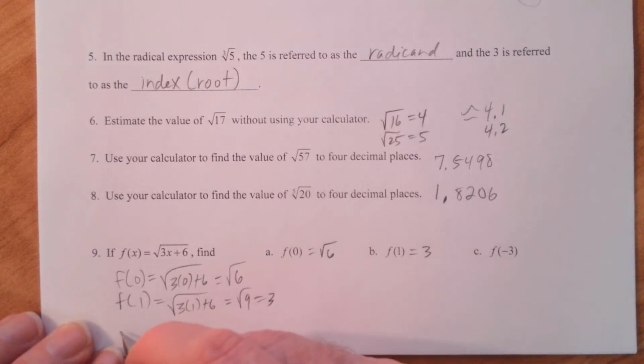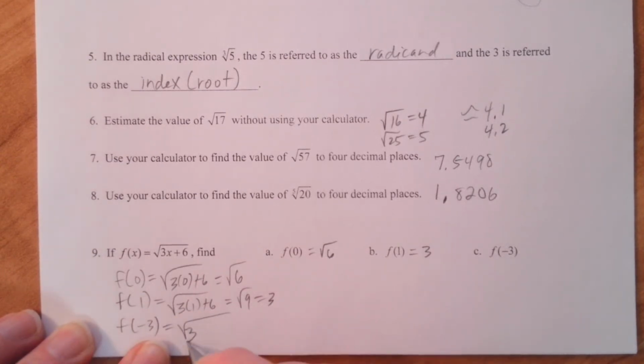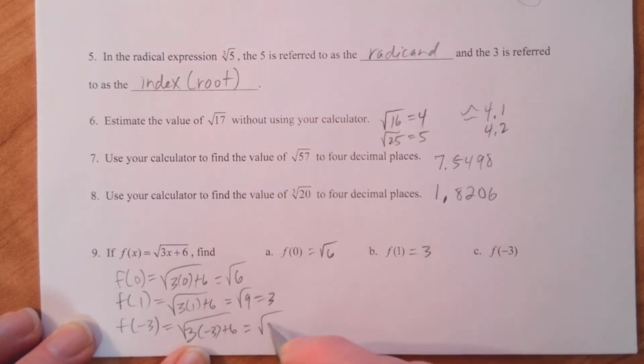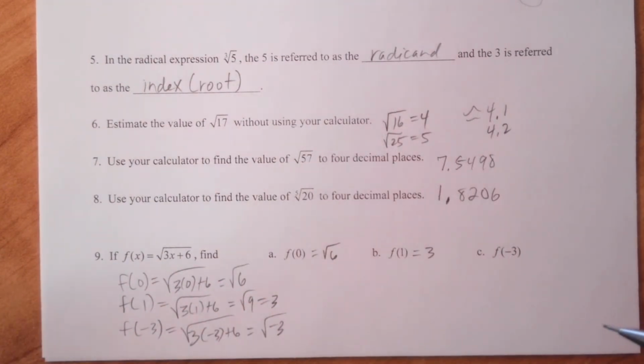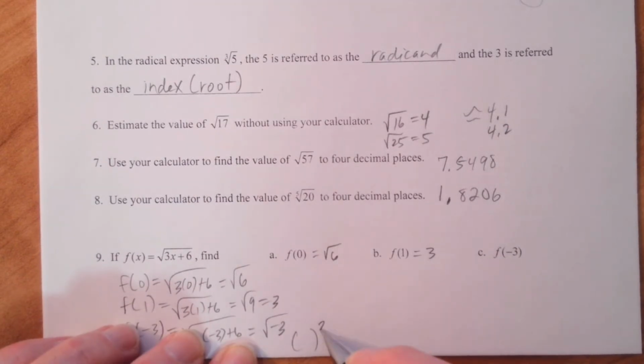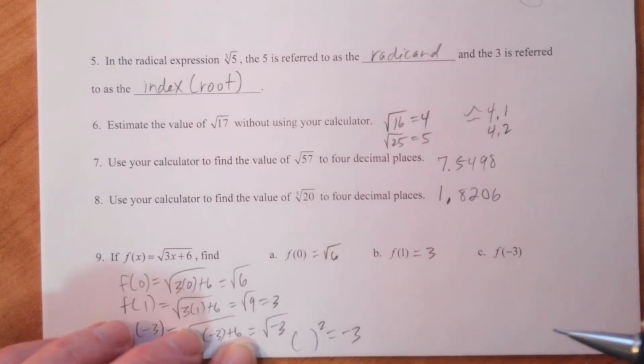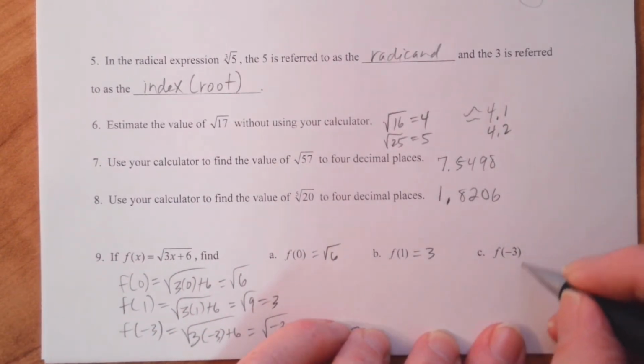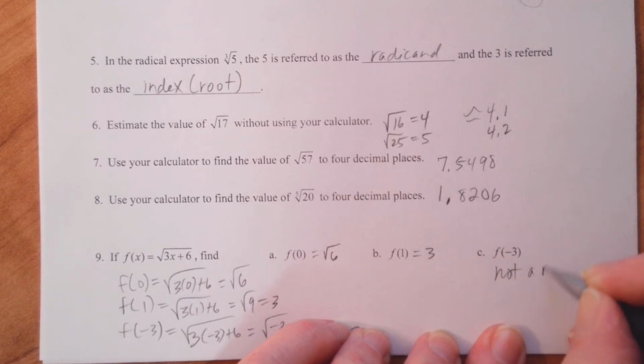And then finally, f of negative 3. Notice that's 3 times negative 3, that's negative 9 plus 6. That's square root of negative 3. Remember, we can't take the square root of a negative number because there's no number we can square to get negative 3. And so this is the case where this is not a real number.